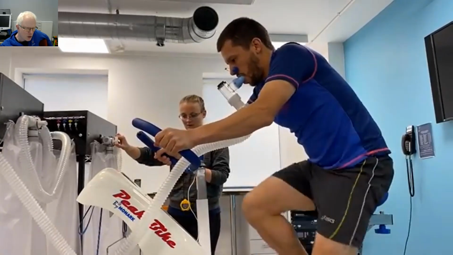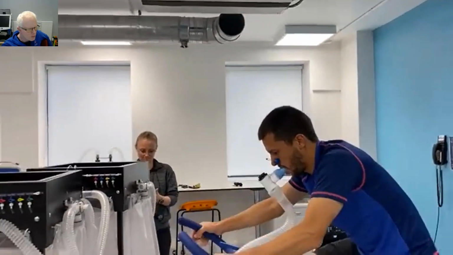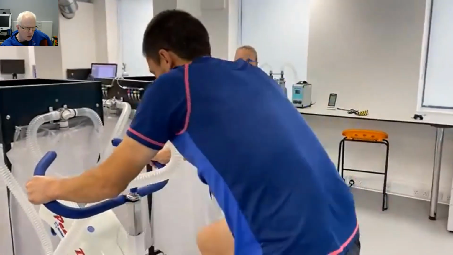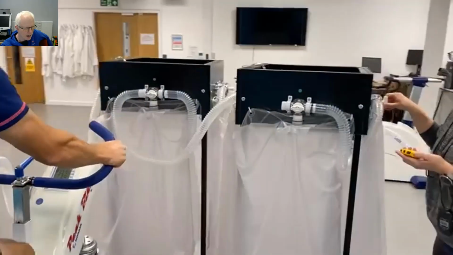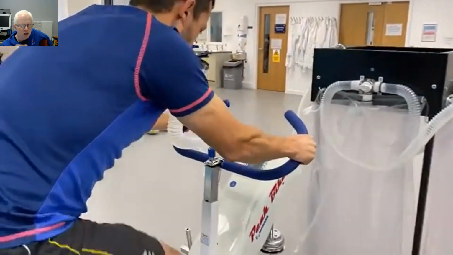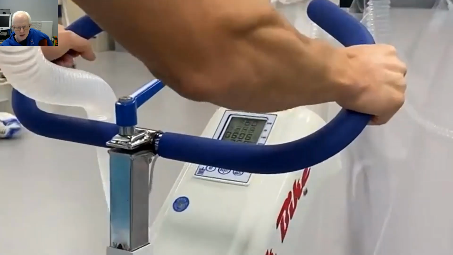He's building up a deficit. Viv is collecting the expired air into the Douglas bags, and we've got the Douglas bags all connected in series. All George is doing is maintaining a constant cadence against that fixed resistance. Remember, that resistance is 120% of the resistance he was working at VO2 max.